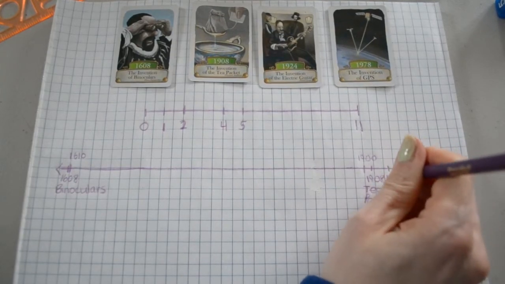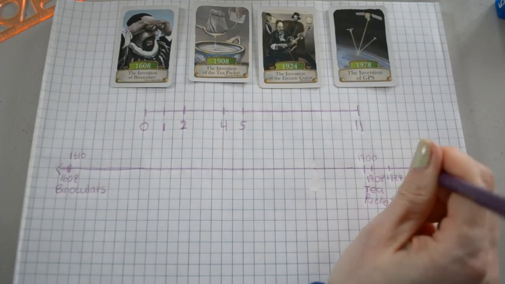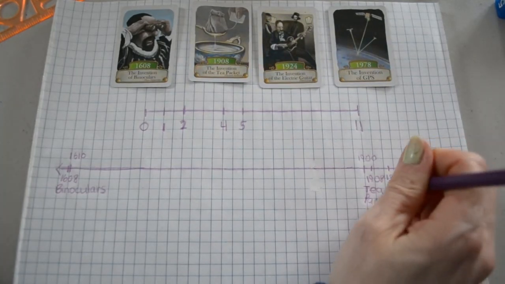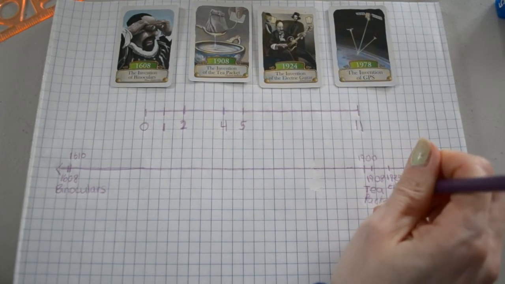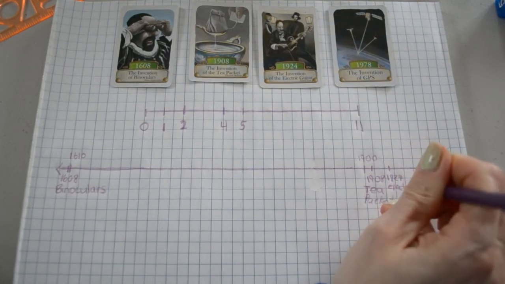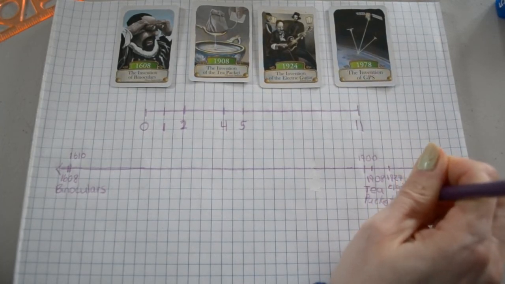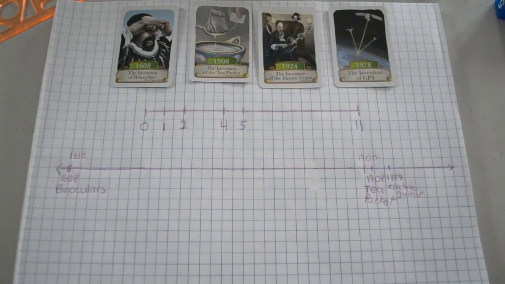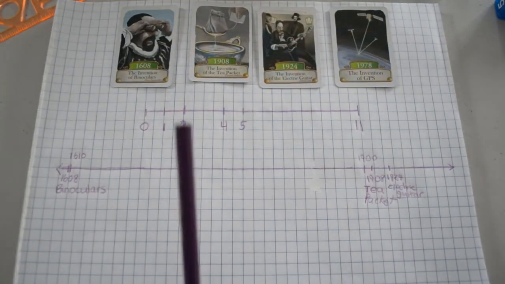This is 1924, and that is the invention of the electric guitar. I'm sorry about my writing. I'm trying to write under the camera. And the last one is 1978.